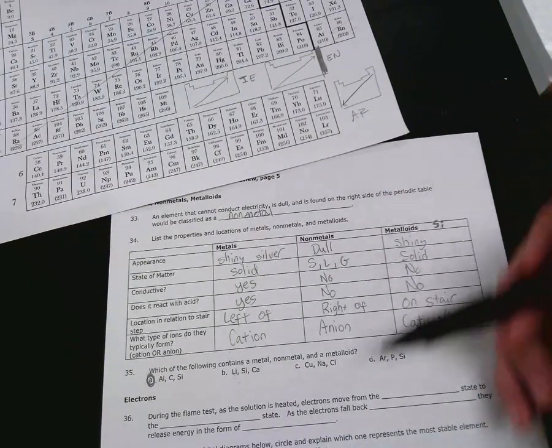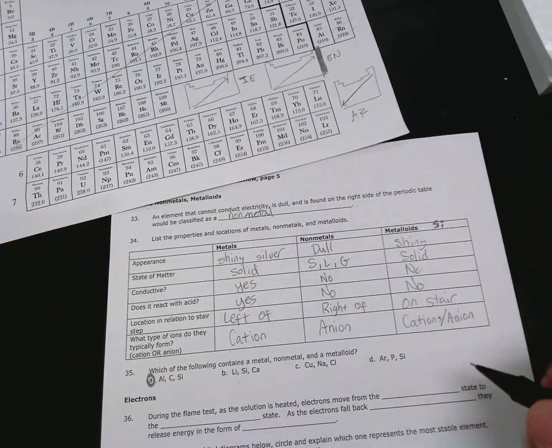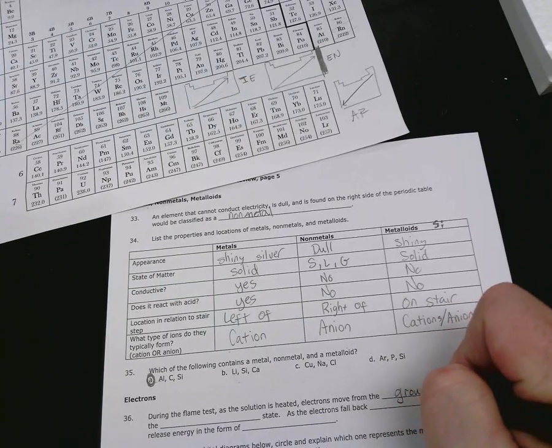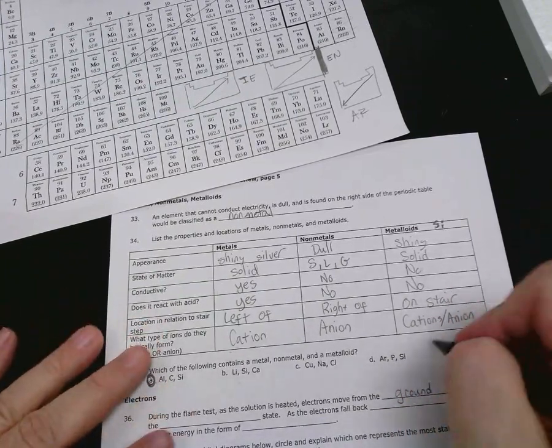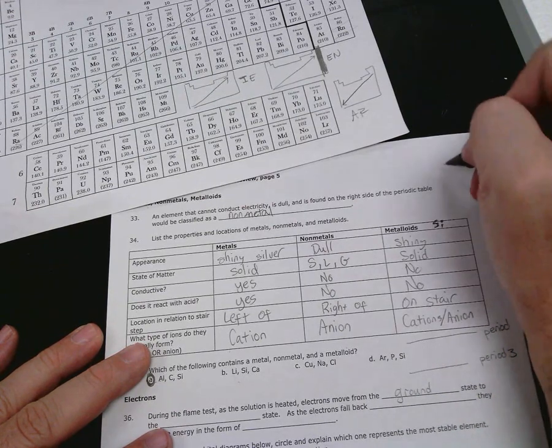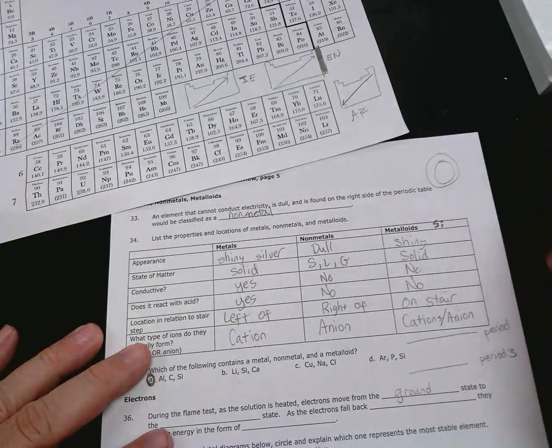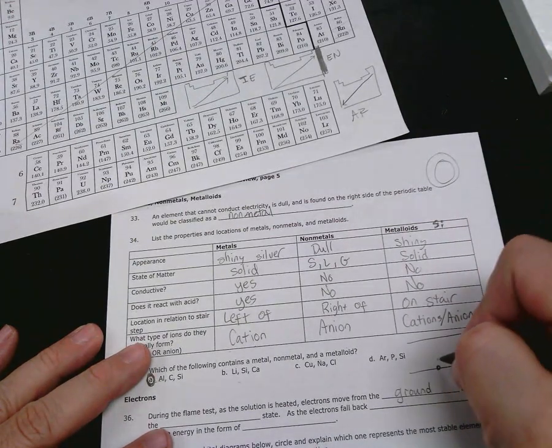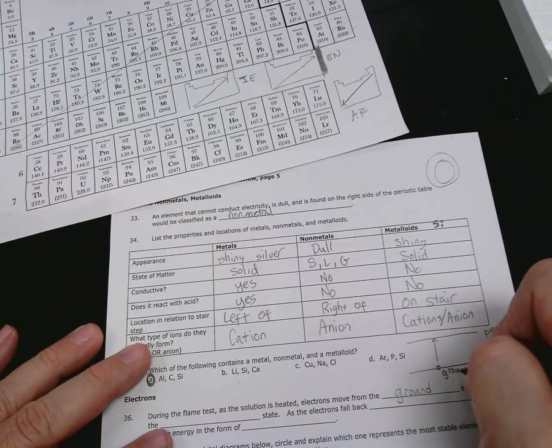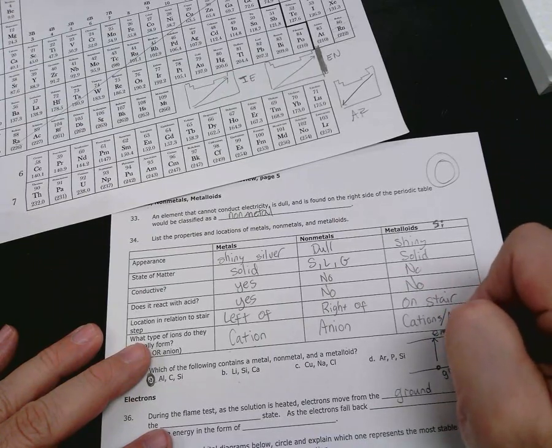During the flame test, as the solution is heated, electrons move from the ground state. I'm going to draw a picture here too. So here is period 3 and period 2. So basically shells. That's the second shell and third shell. And here's my electron. And it moves up from the ground state to the excited state.